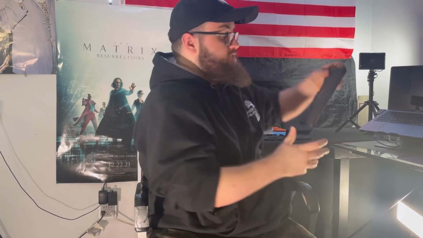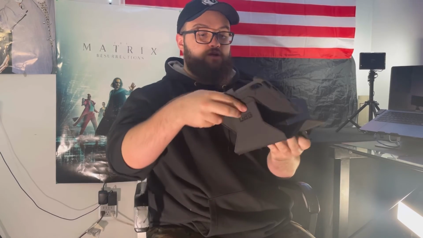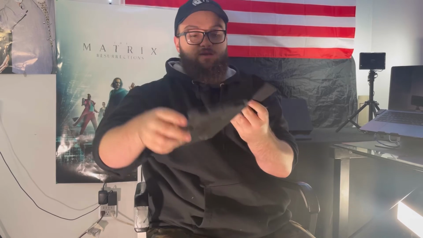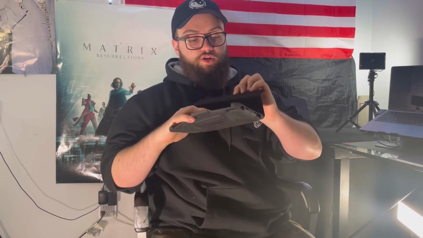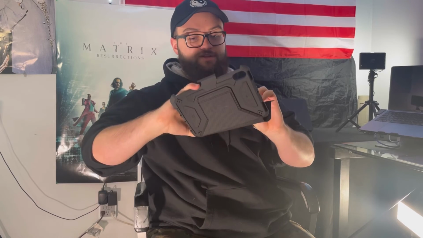And this is the UAG Metropolis Folio case. Folds into a stand as well, just like the Apple one. One thing I don't like about this one, it's got the UAG letters right there, which tend to leave a mark on the iPad, which is kind of annoying. Pretty good case overall, nice and protective.